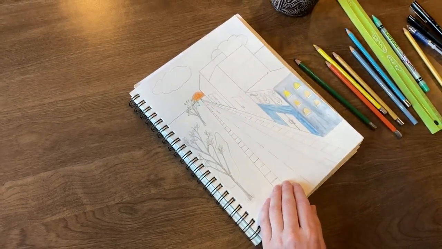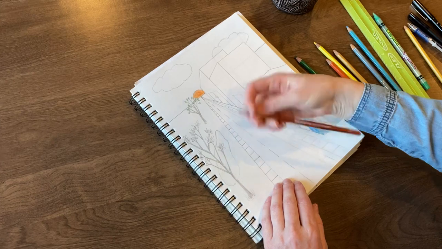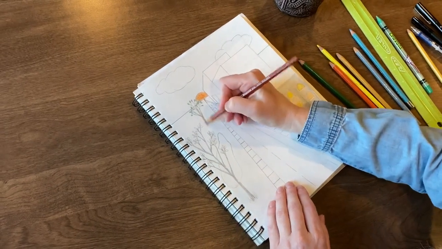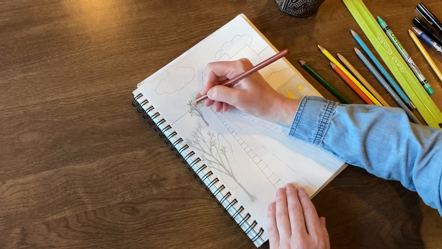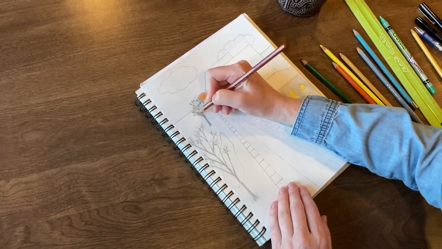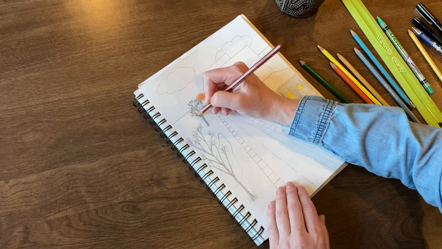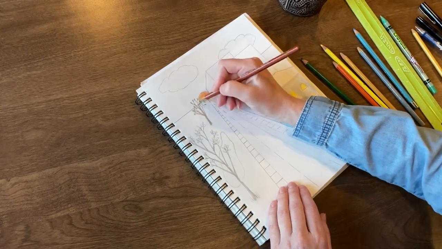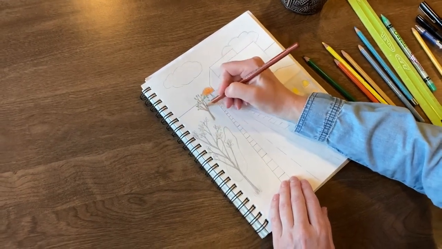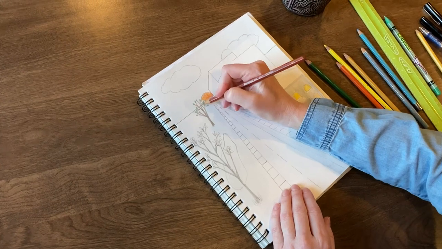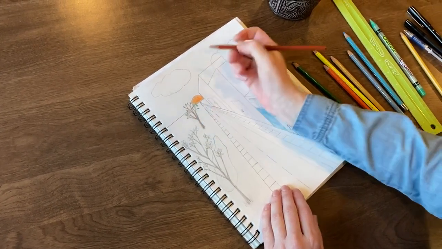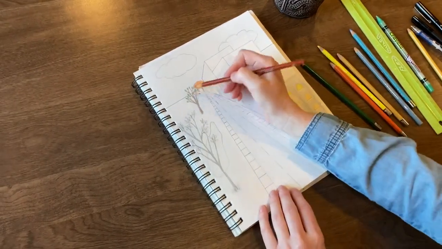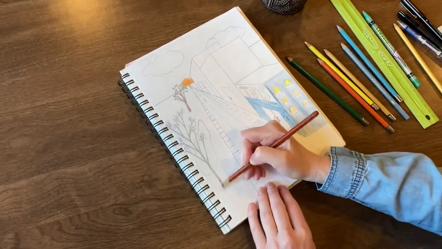For the tree trunk, I think I'm going to use brown. You could use gray. Some trees have gray bark. There's even trees with white bark. Birch trees have white bark. A lot of trees have kind of grayish tan or grayish brown bark. And I can go in and add more leaves there if I would like.